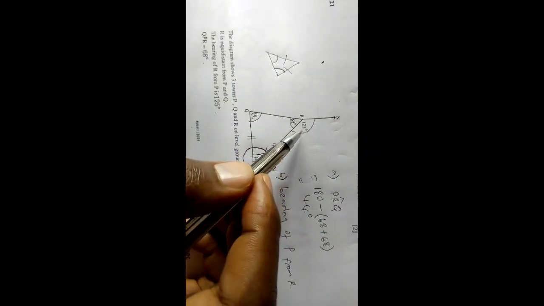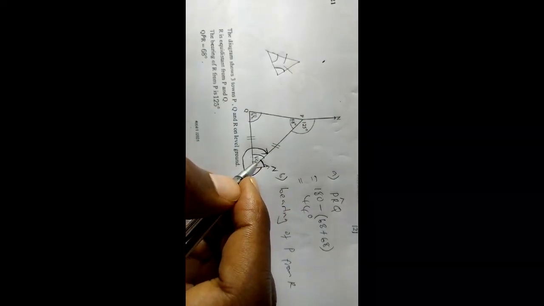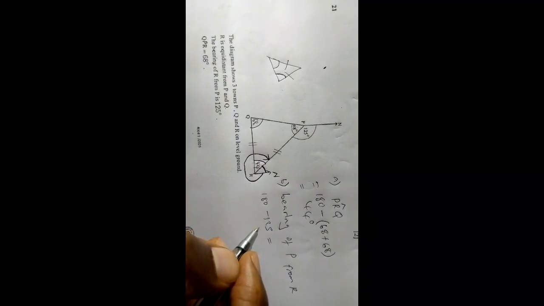Since this angle and this 125 add up to 180, you are going to subtract from 180. So if you say 180 minus 125, you are going to get 55. So this angle here is 55, because these are co-interior angles. This north direction is parallel to this north direction.